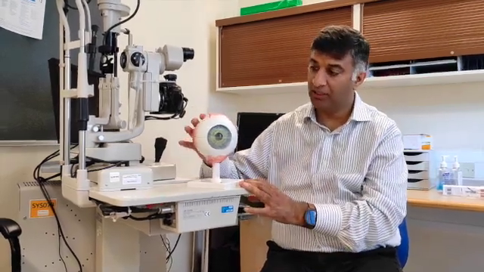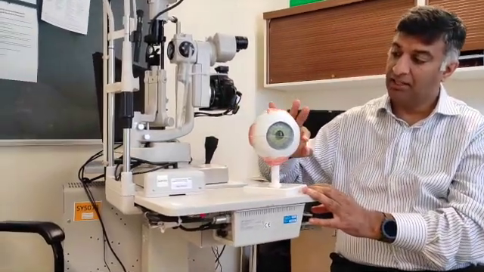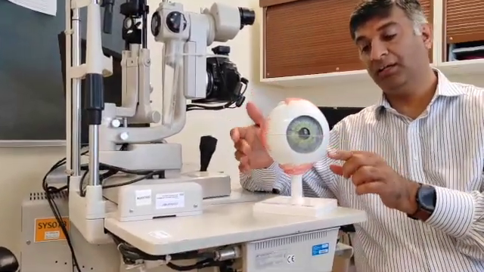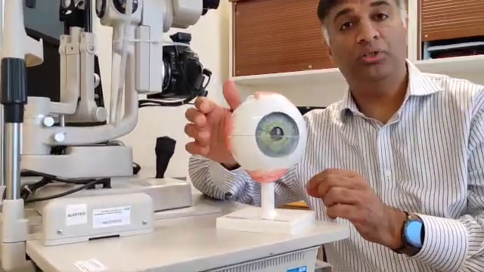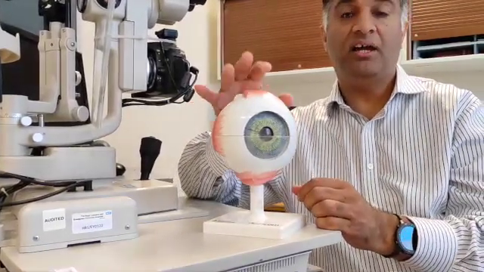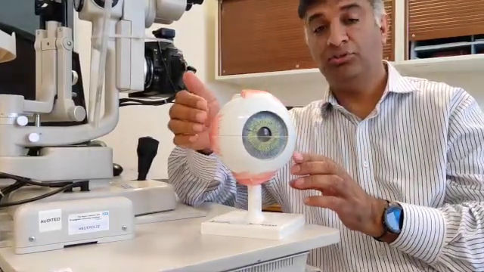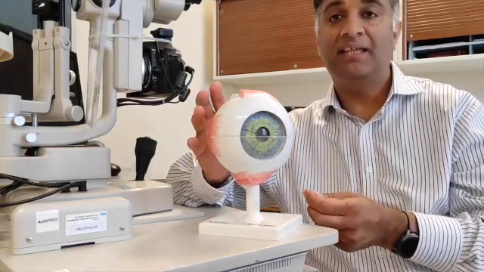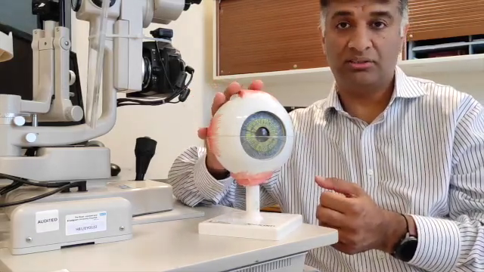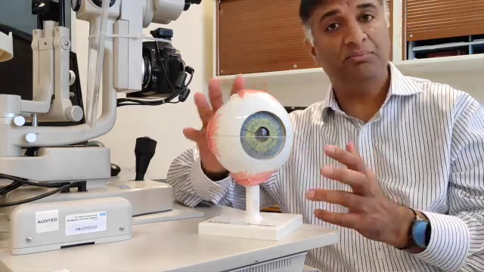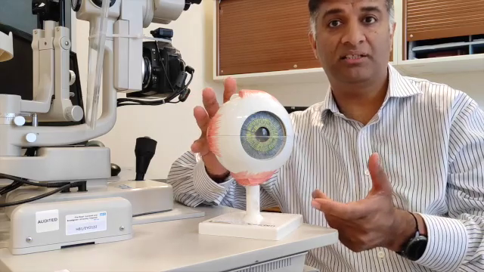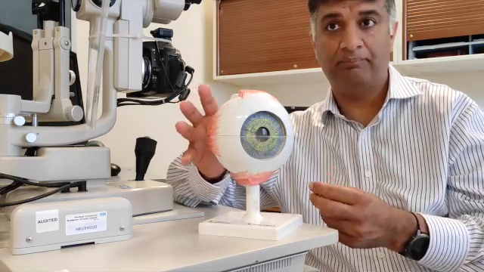Now if you have a look on the outside, there are some structures on the outside over here, and these are muscles which move the eye upwards over here, to the right, to the left, downwards, and obliquely as well. And these are called extraocular muscles. An imbalance of these muscles can cause a squint, which is fairly common in some children and people as well.